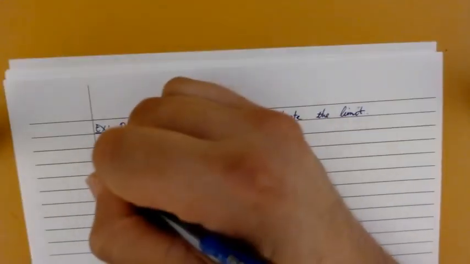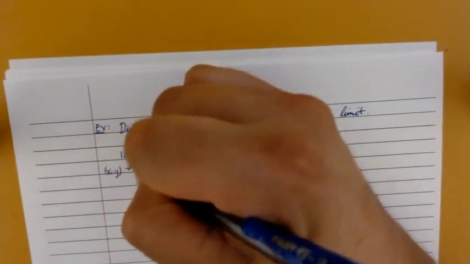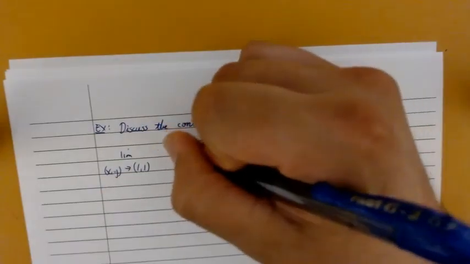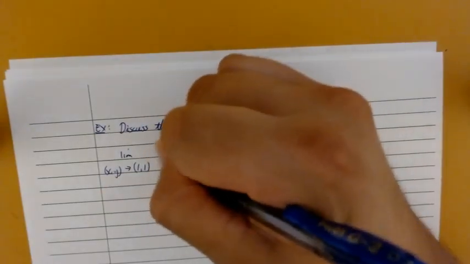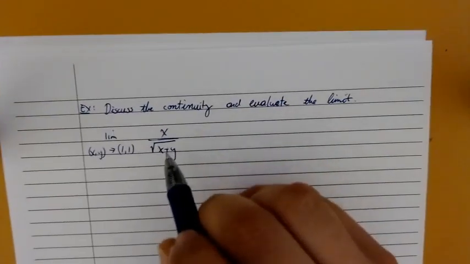Let's take the limit as (x, y) approaches (1, 1) of x over the square root of x plus y.